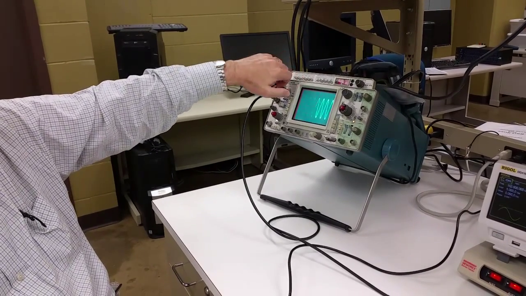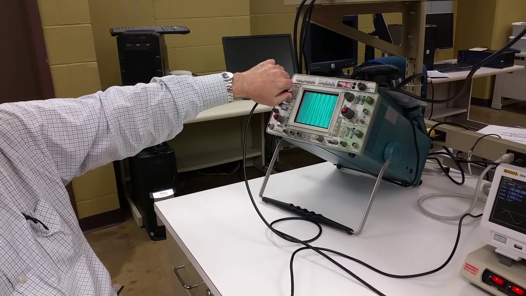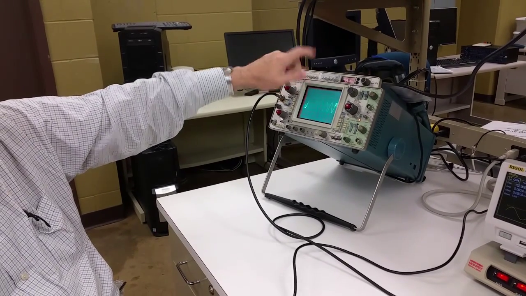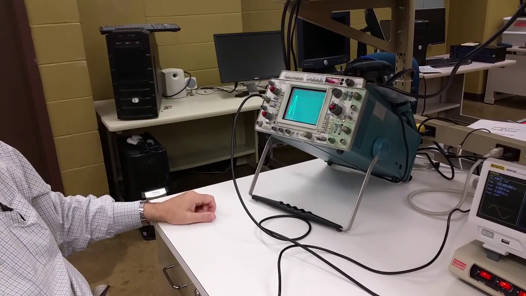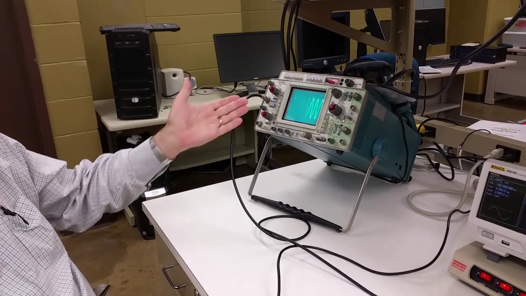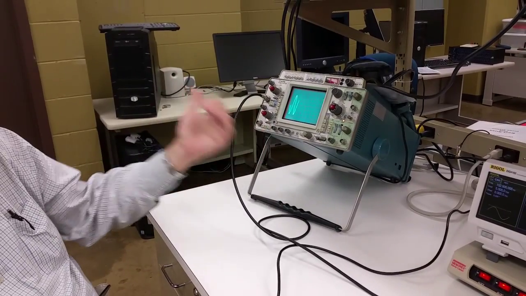Anyway, so as we change the amplitude, we can see more or fewer volts per division on the screen. All right, this is an old analog scope, and that demonstrates the movement of the CRT.